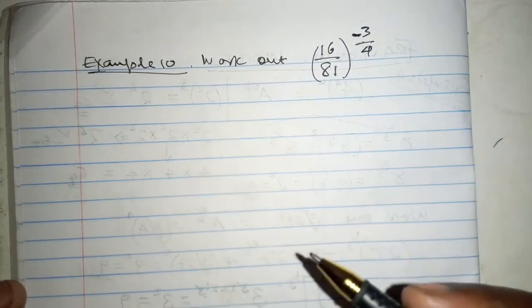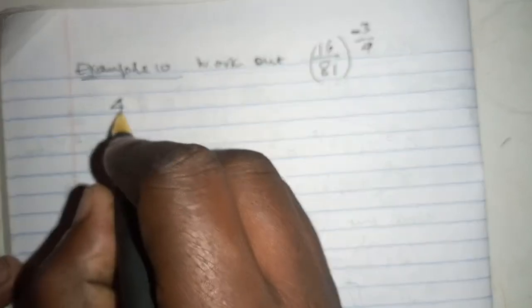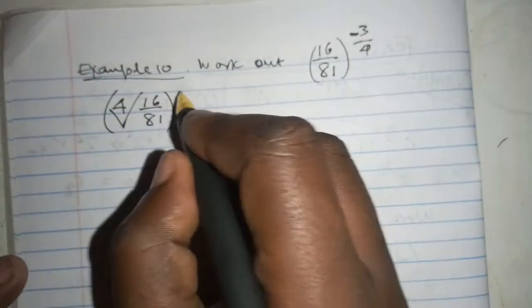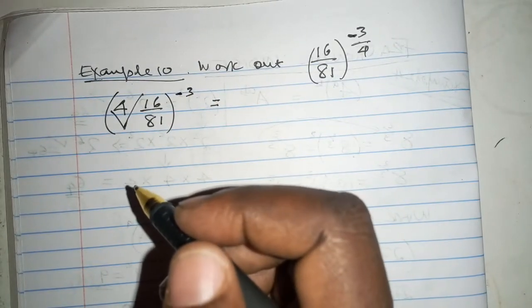We know this is going to be the fourth root of (16 over 81), everything raised to power minus 3. And what is the fourth root of 16?